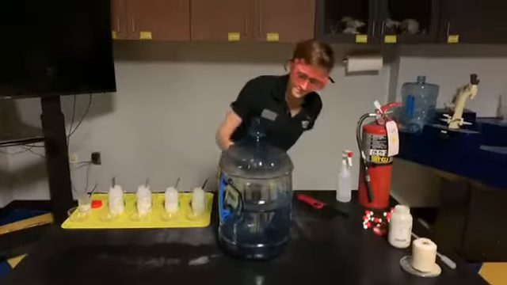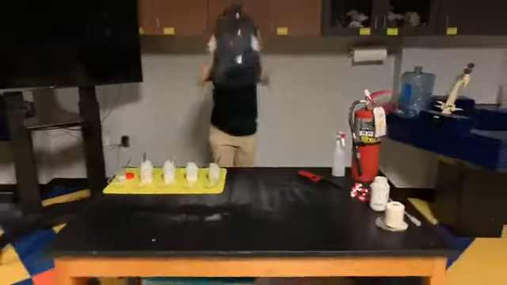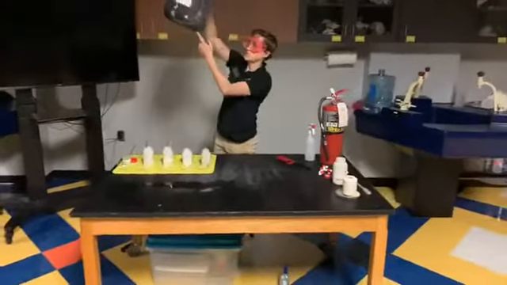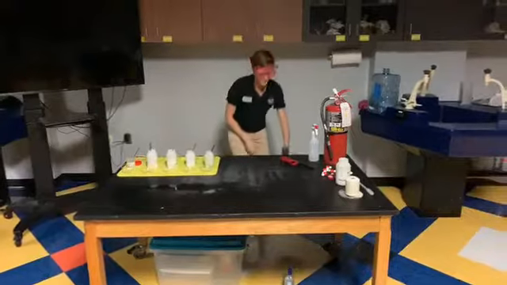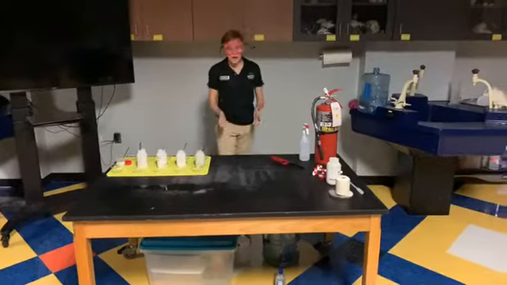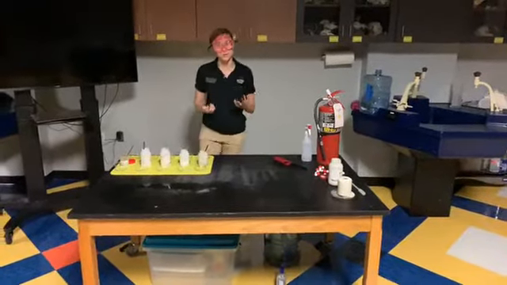Awesome. Cool. So again, ran out of oxygen. We still have plenty of fuel in the bottom. And a combustion reaction is one type of chemical change.